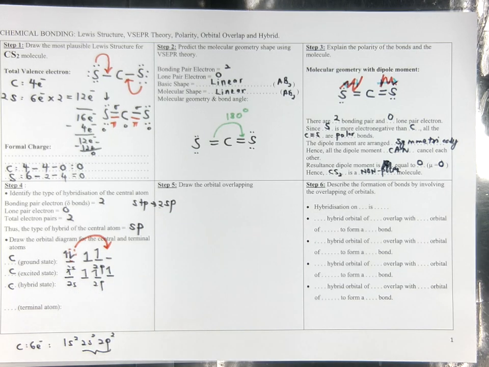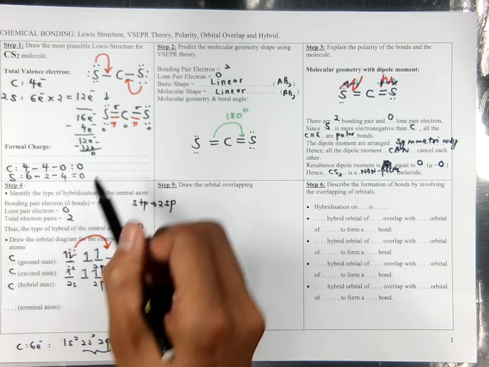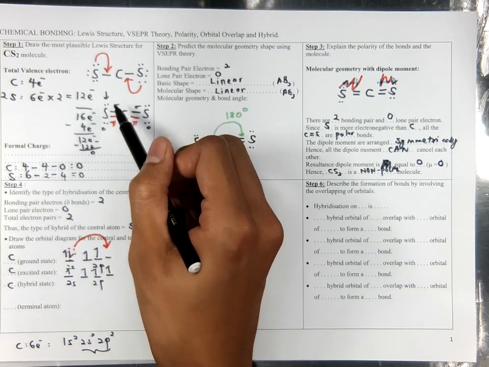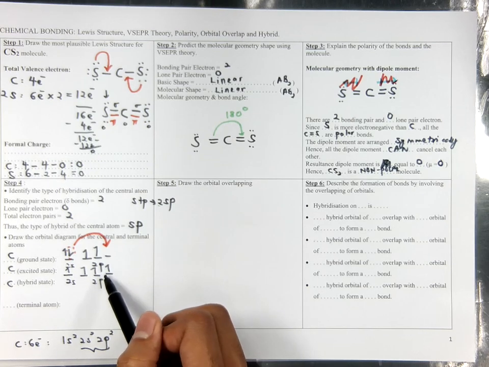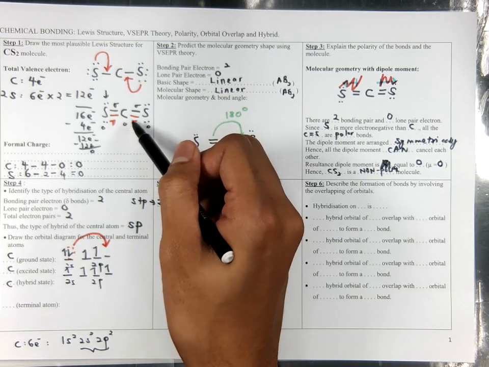And why do we do this? This is because two of the single electrons will be used to form sigma bonding, and two of the electrons will be used to form pi bonding.